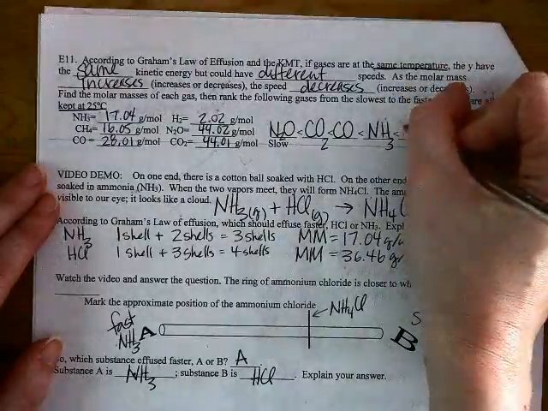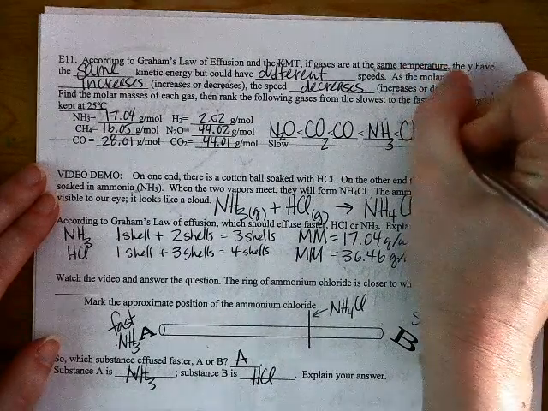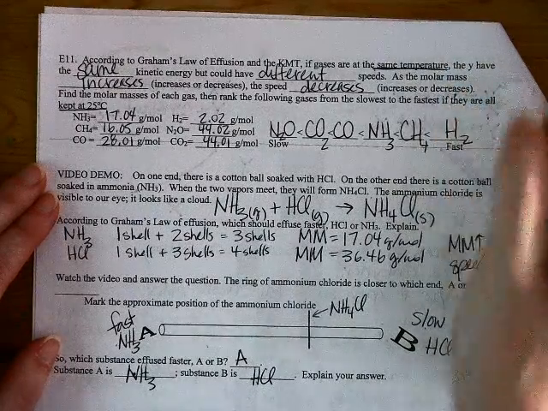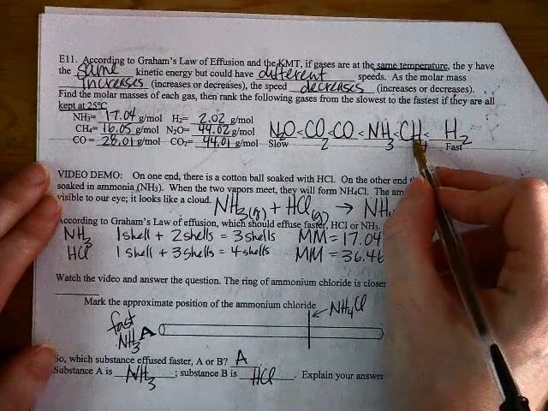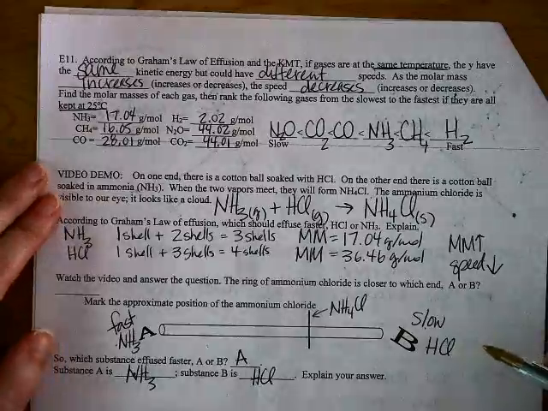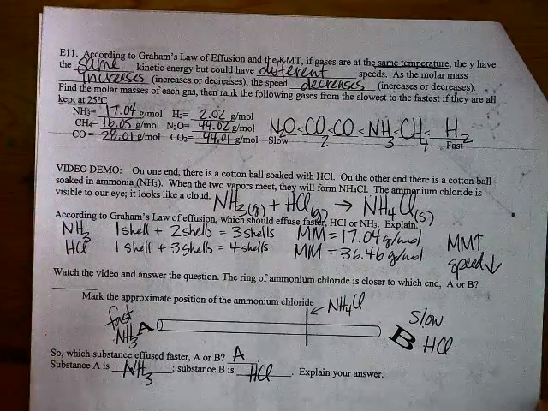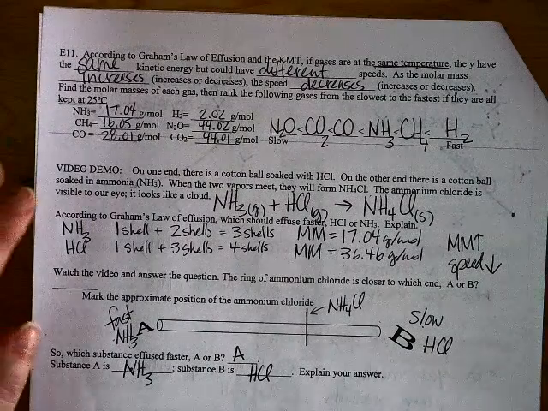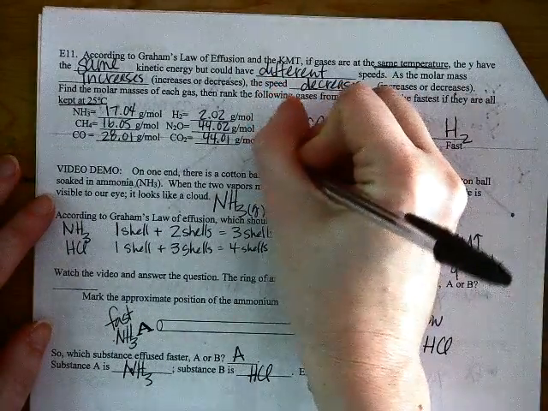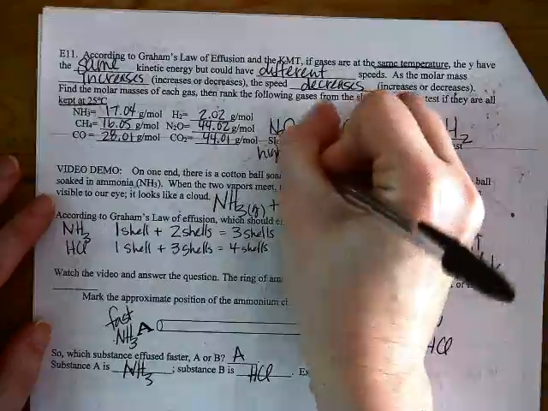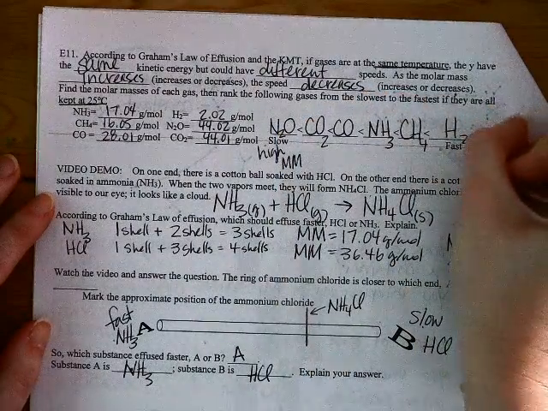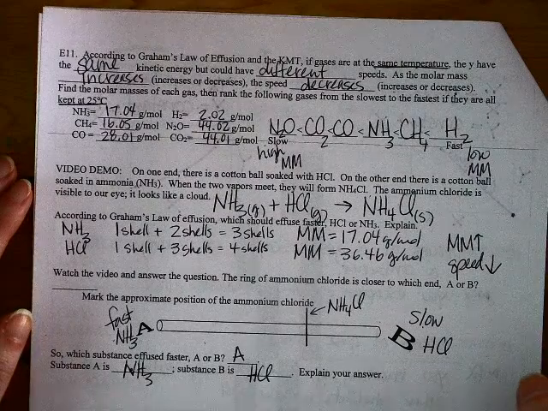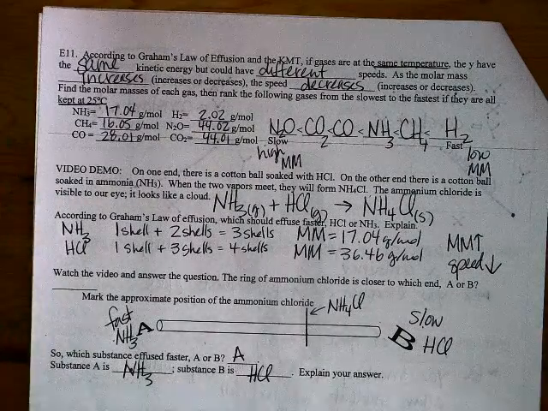And then CH4, which is called methane. And then hydrogen. Again, you could call it carbon tetrahydride. You could call it that. We typically call that methane. Okay? And again, we're going to go from high molar mass to low molar mass. Does that make sense to you that if it has more mass, it should move slower? Okay.